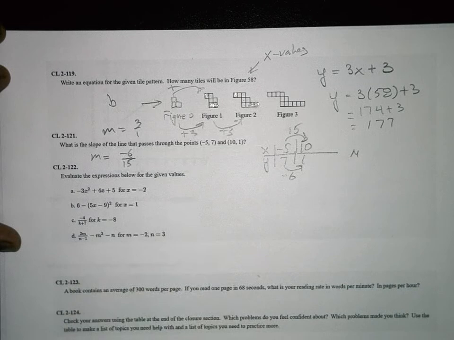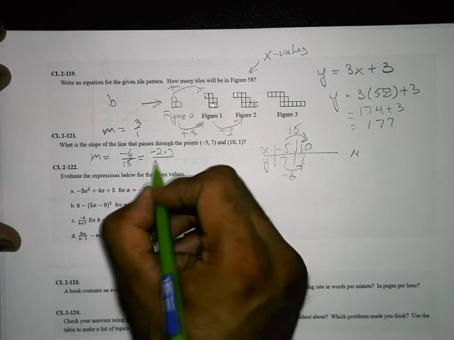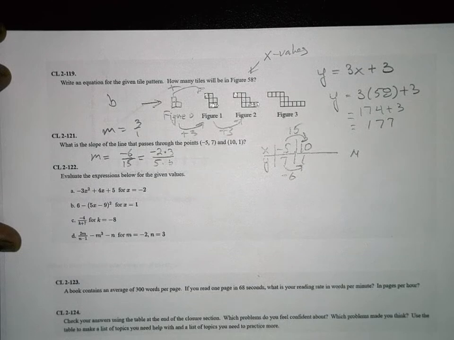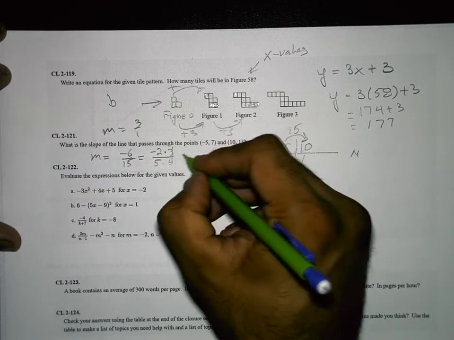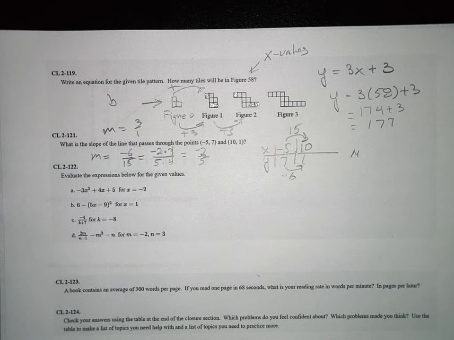Okay, so negative. And then I can rewrite this as -2 times 3 all over 5 times 3. All right, then I can reduce the 3's, that's it to 1. There you go. Okay. All right, here's a question that people tend to have issues with, the substitution.